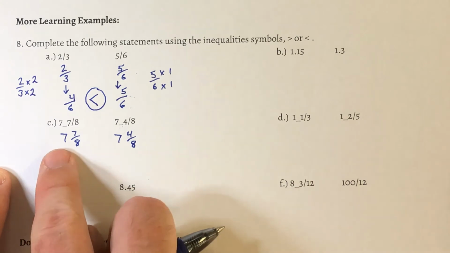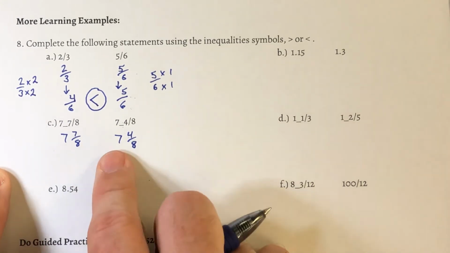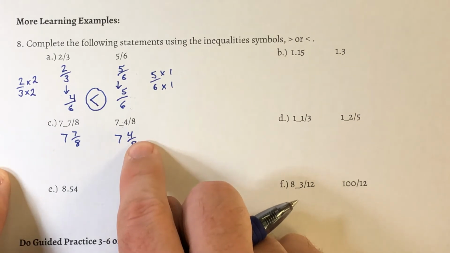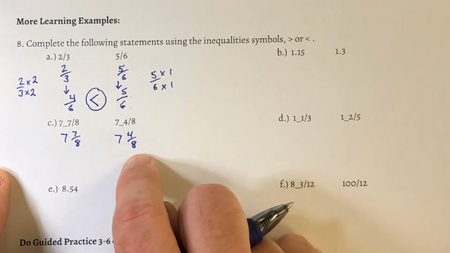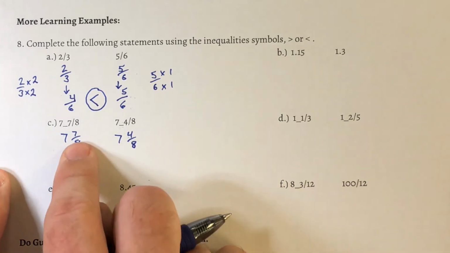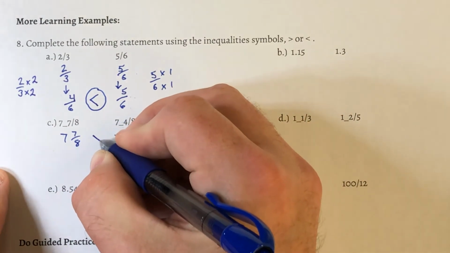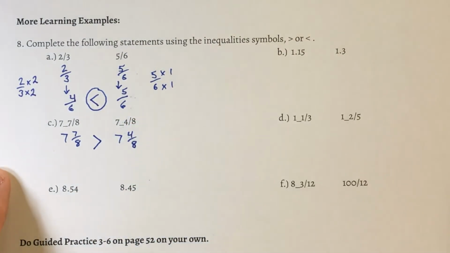If it was cookies, like 7 whole cookies and 7 out of 8 pieces of cookies, and then 7 whole cookies and 4 pieces out of 8 pieces of cookies. I don't know why you'd want to chop your cookie into 8 pieces. That would be just sad. Just eat the whole thing at once. Anyways, the 7 out of 8 is more. So we're going to say 7 and 7/8 is greater than 7 and 4/8.